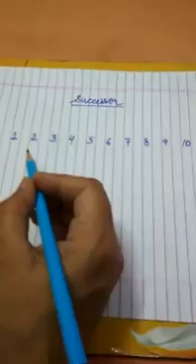The topic for today's maths class is predecessor and successor. So without wasting time, let's start the class.